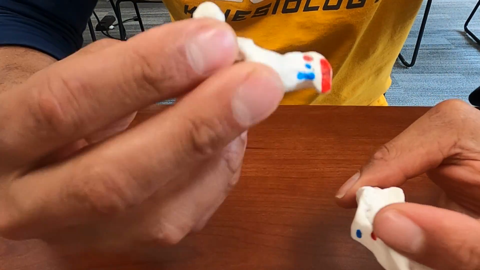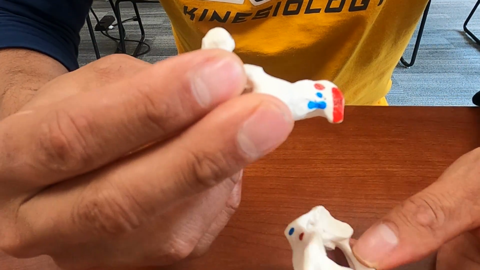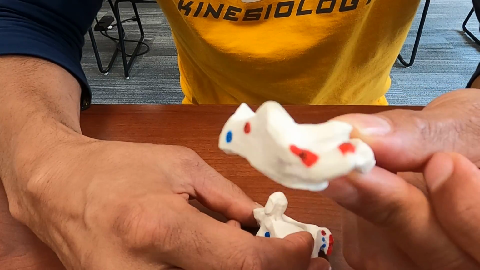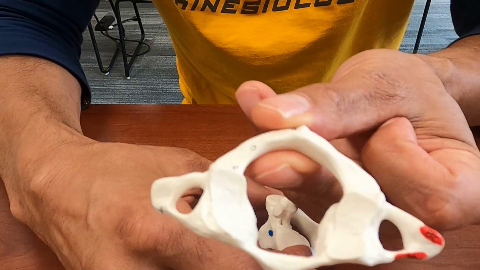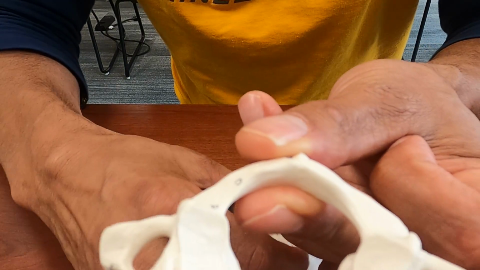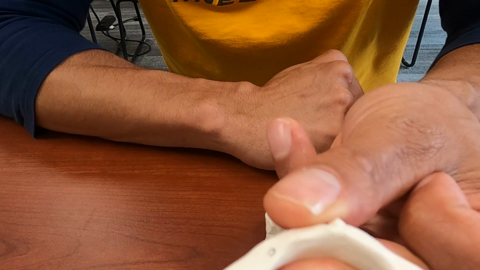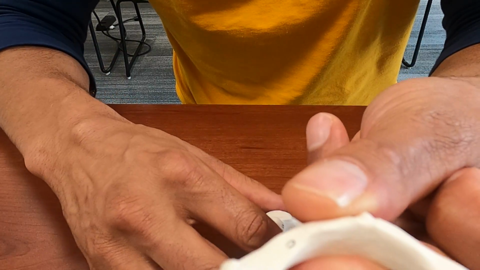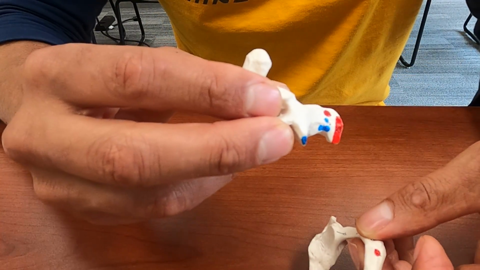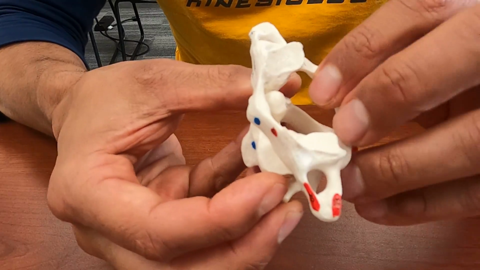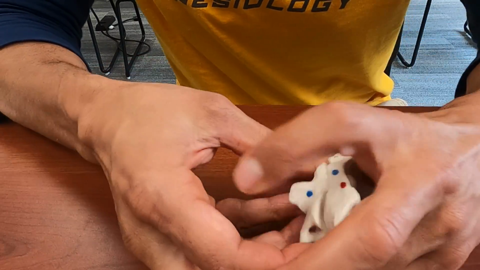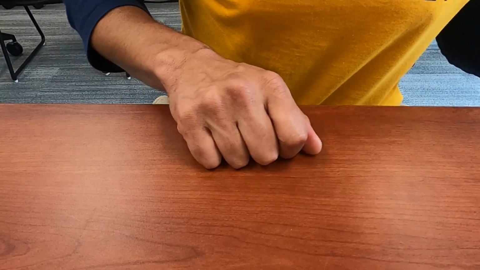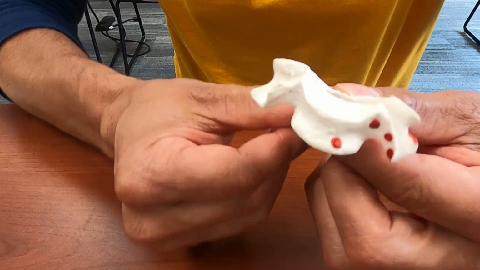Okay, C2 is also known as the axis. C1 is known as the atlas. If you remember, Atlas held the world on his shoulders, and considering how the skull sits on C1, that makes sense. So atlas, axis, C1, C2. Now we can just go and I'll put these to the side, and I have a whole bunch of them. I'll grab any cervical vertebrae.